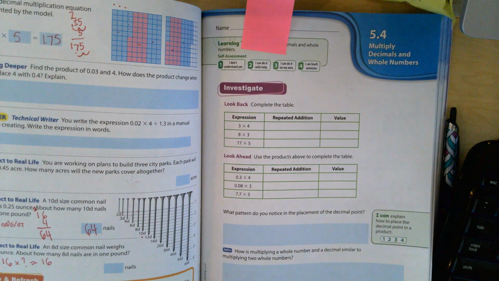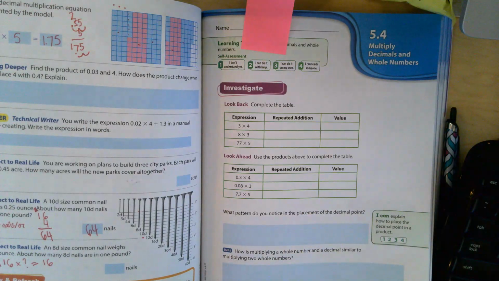Back to Big Math Ideas, Chapter 5, Lesson 4 of the Grade 5 workbook. Today we're going to be multiplying decimals and whole numbers and seeing what we get. We already did a little bit of this yesterday with our modeling examples. Some of us used modeling, some didn't. Please do whatever works for you on that. So it says complete the table.